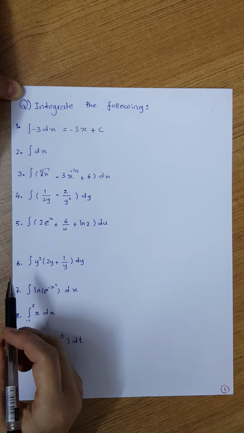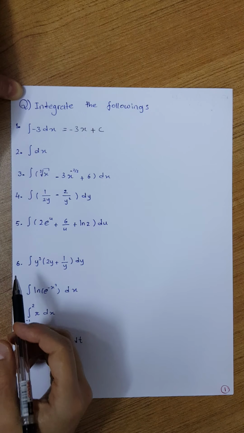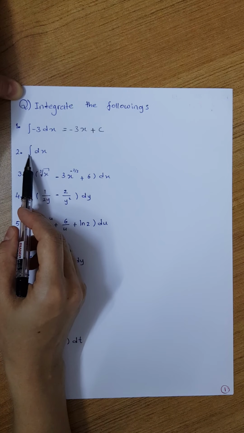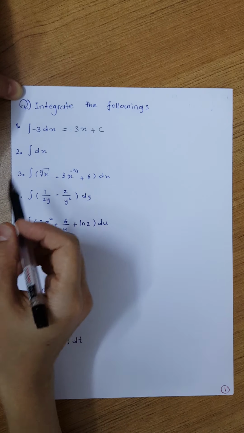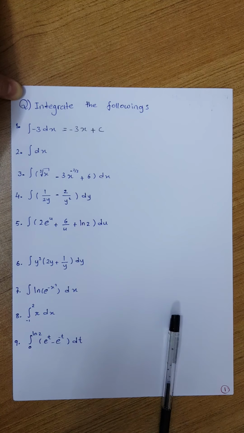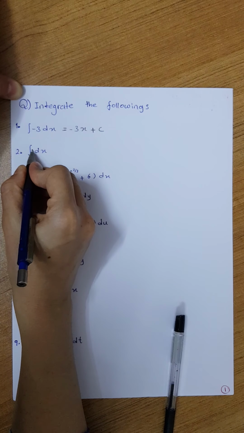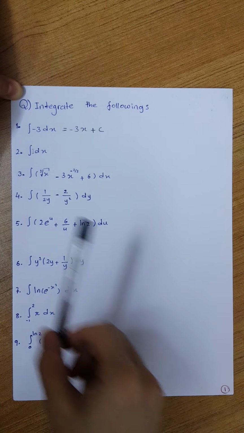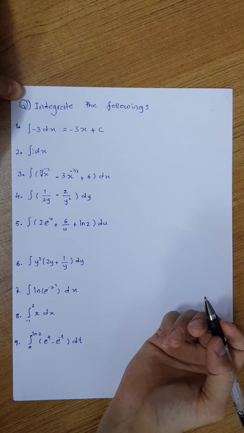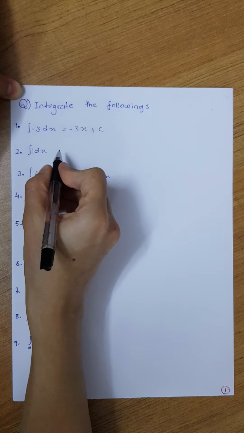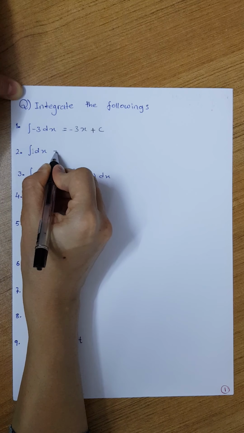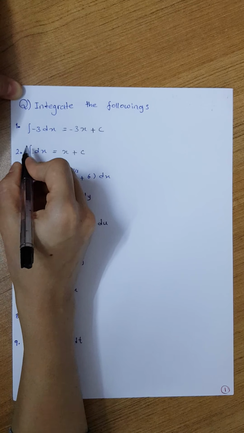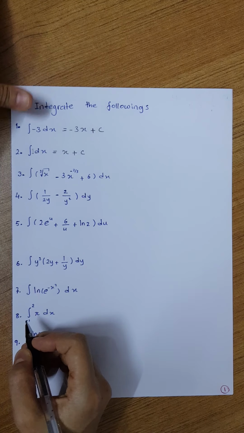The second integration is the integration of dx. Here we have got nothing in between the integration sign and the dx, but when we have got nothing in here, what does that mean? That means, of course, there is the presence of 1 in between those two things. So that is considered as the integration of 1 dx. Since it is 1 dx, that integration is equal to x plus c. Why are we adding that c here? Because we have got indefinite integration.